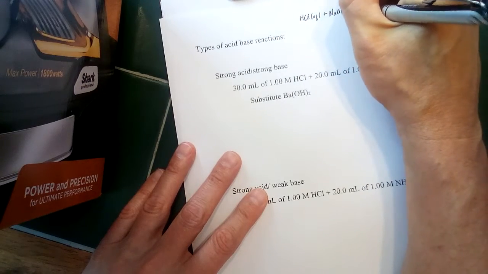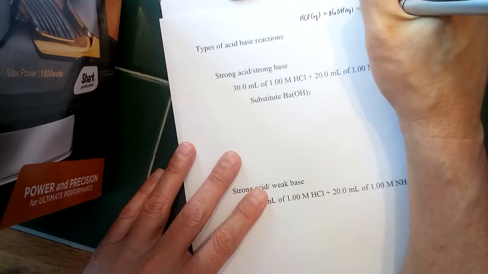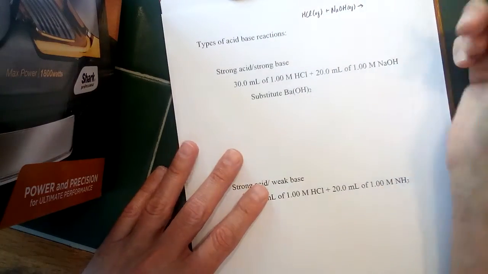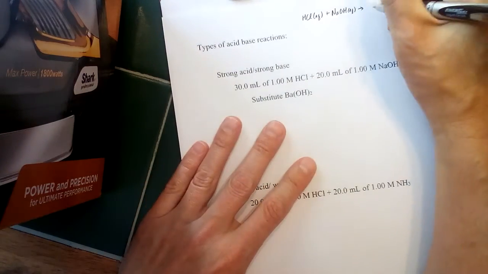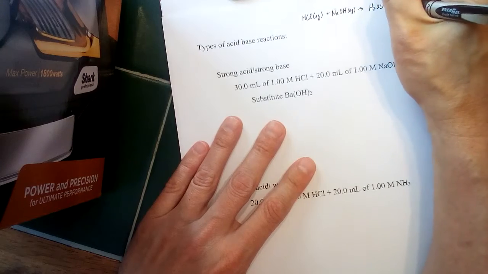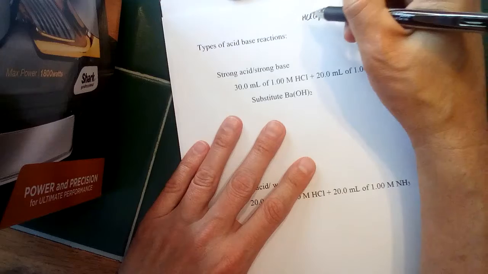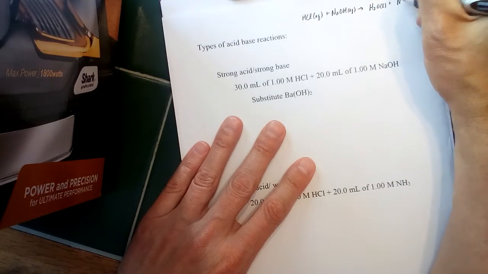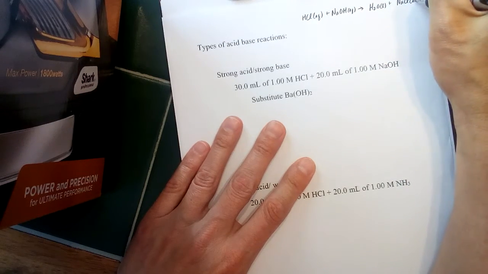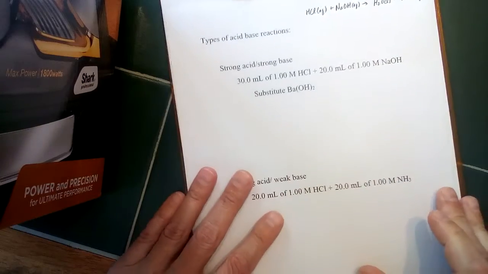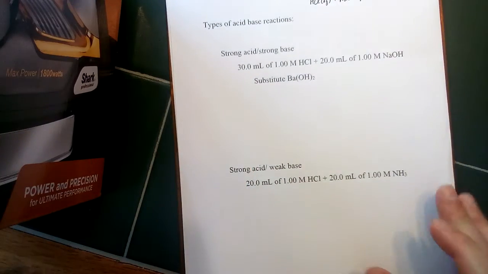HCl plus NaOH, both aqueous. Now we should remember, this is an acid-base reaction. The product's going to be water, liquid, and a salt. In this case, the salt is the sodium left over from the base, the chloride left over from the acid, and NaCl, of course, is aqueous because it's soluble in solution.